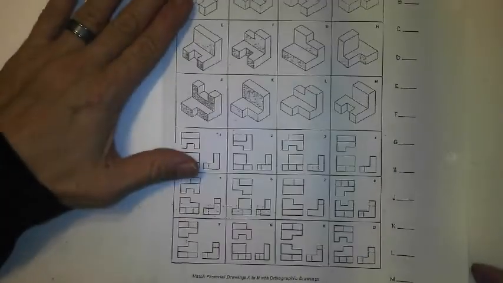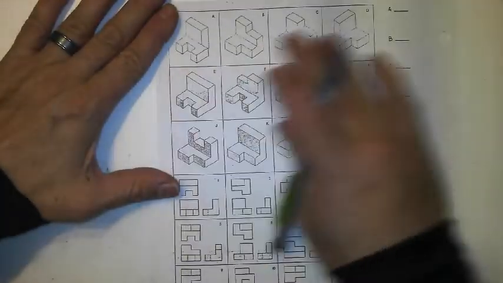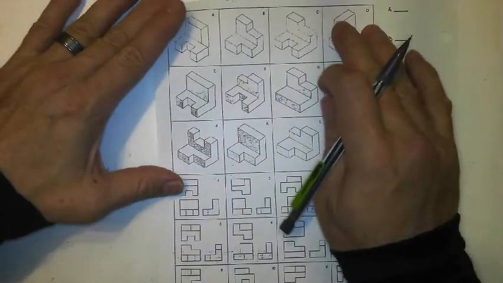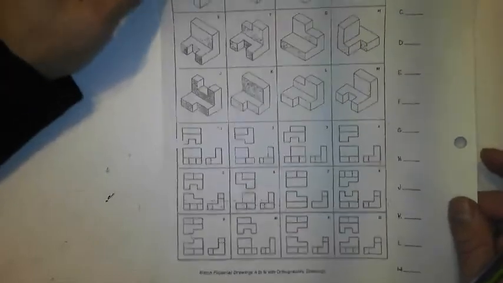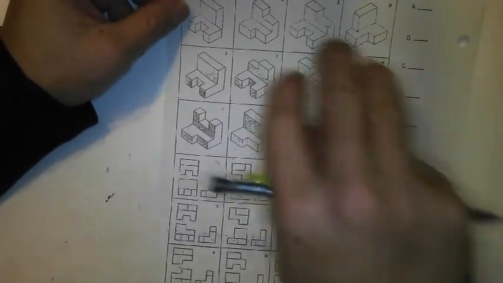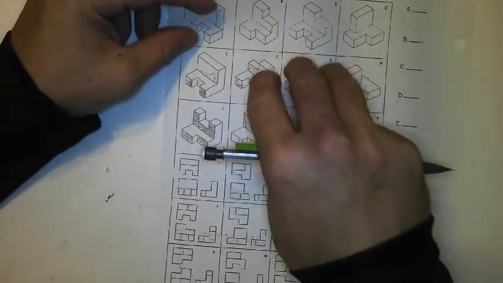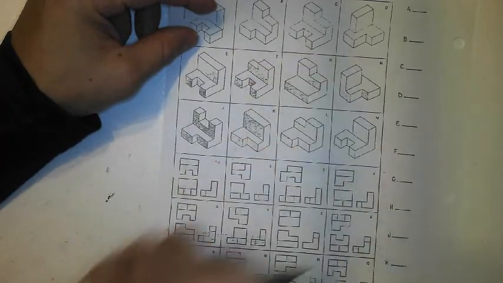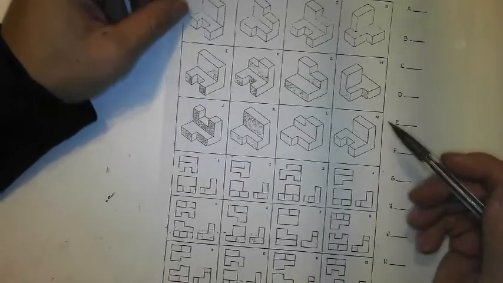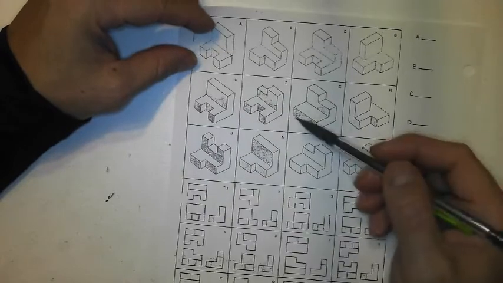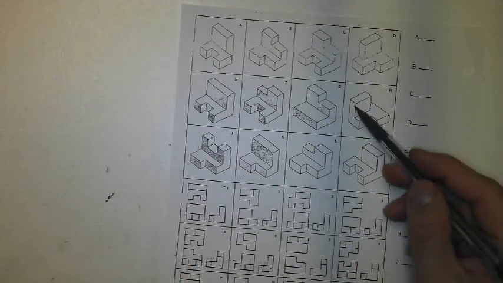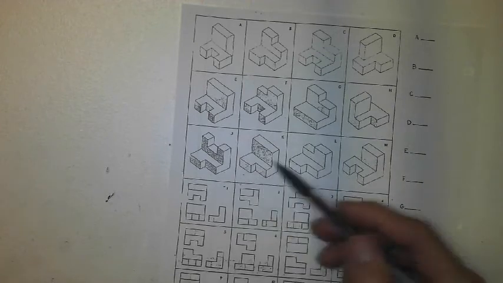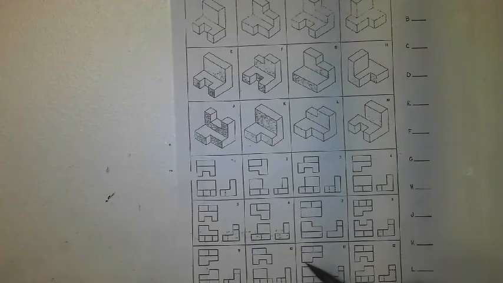Last page is matching isometric to orthographic. And with the previous one that we did like this, it was all about finding similarities, and then from pieces that are similar, find some of the subtle differences. So again, in here, I'm going to be looking for the three-part fronts, the single fronts, the L shape, the twos, the threes. I'm going to go down here and I'm going to try to find those.